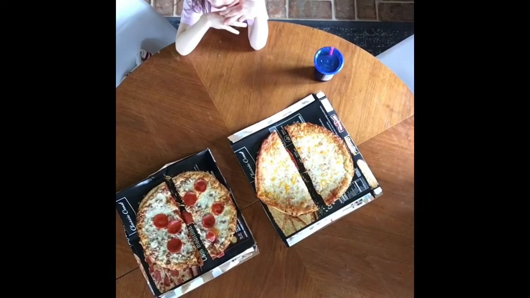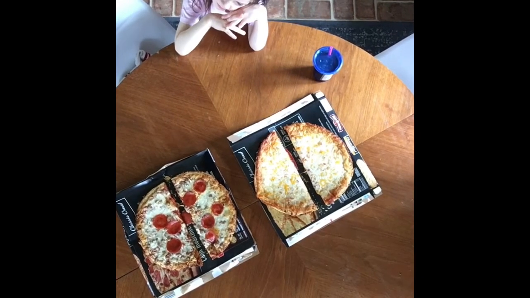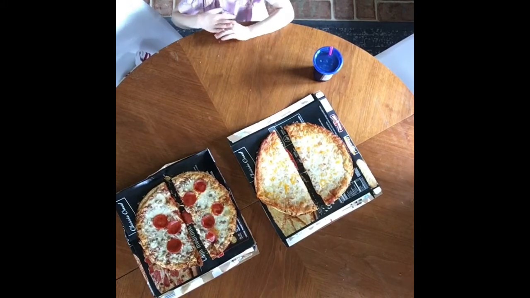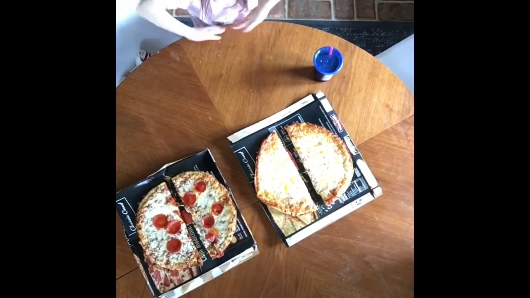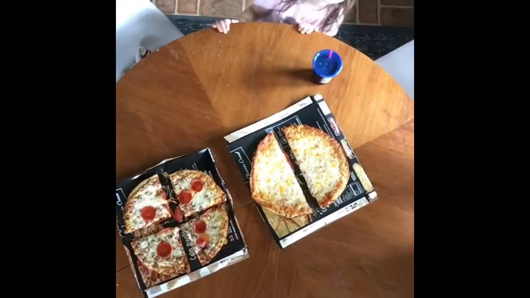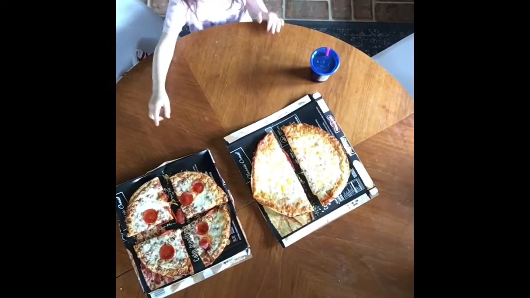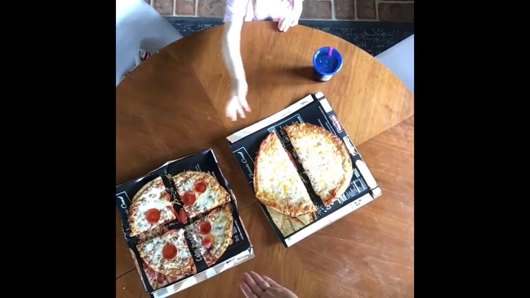Let's see. Should we find out? Yes. Let's do it. Let's cut this pizza. Okay. We cut it. How many pieces of pizza do we have here now? 4. This pizza's cut into fourths.